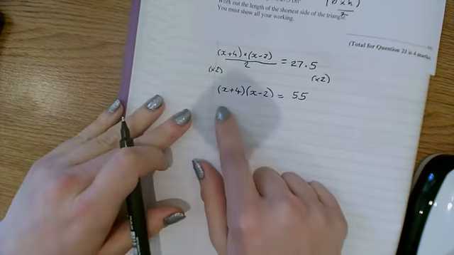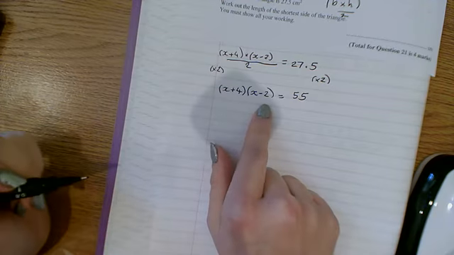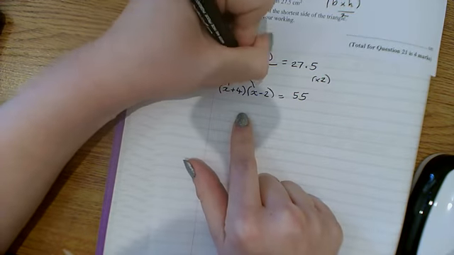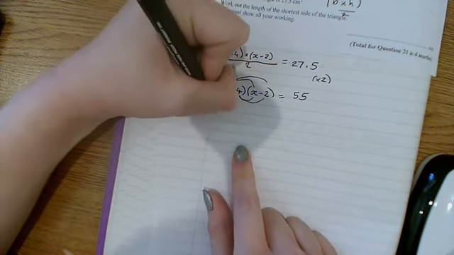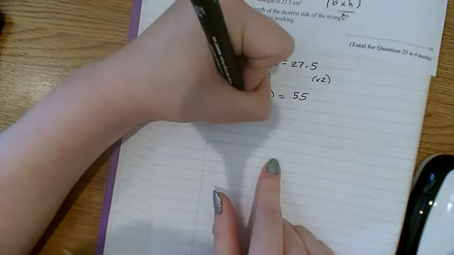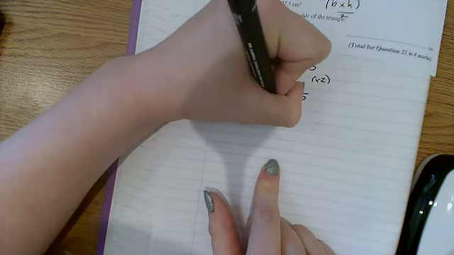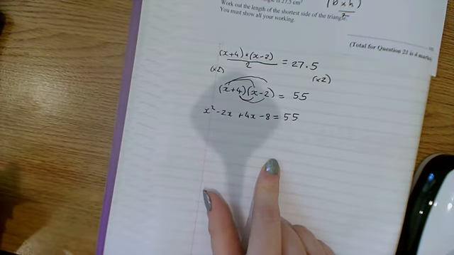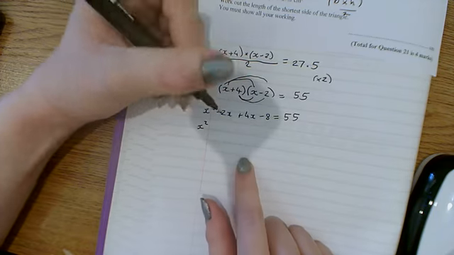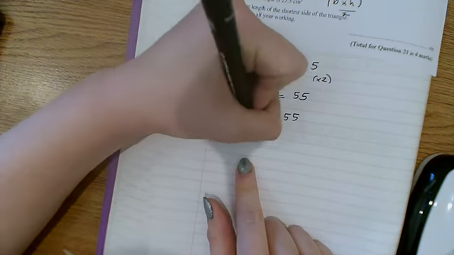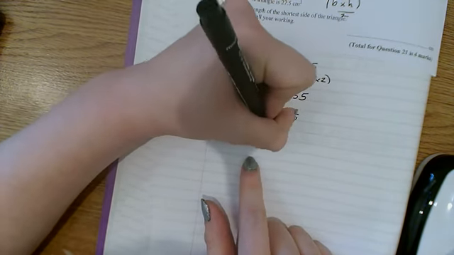So to solve it, we're going to want to expand out these brackets here. So when I expand, I get x squared minus 2x plus 4x minus 8 equals 55. Simplifying that, x squared, minus 2 plus 4 is plus 2x, minus 8 equals 55.